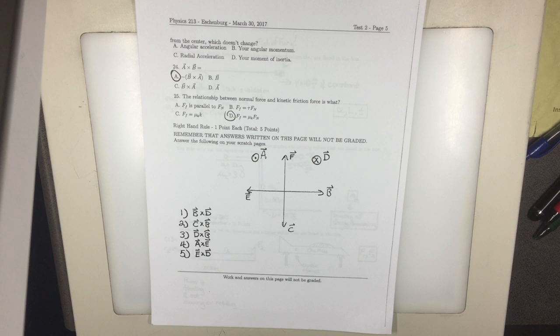So D is into the page, B is to the right, so you get C. So A, E, A is out, E is this way, so probably I would have A, E, down is C. So you got C. E cross D, E, D, C. E, B, C.